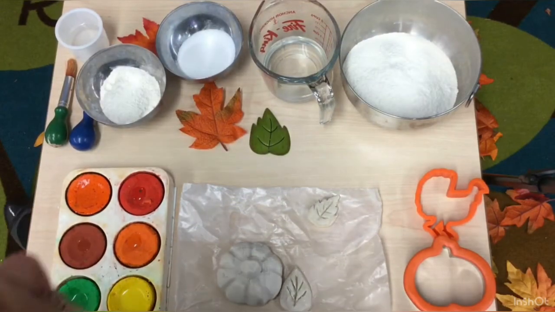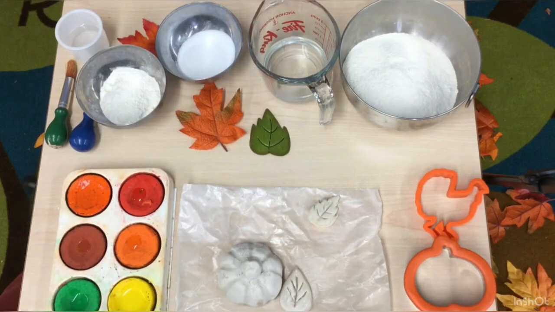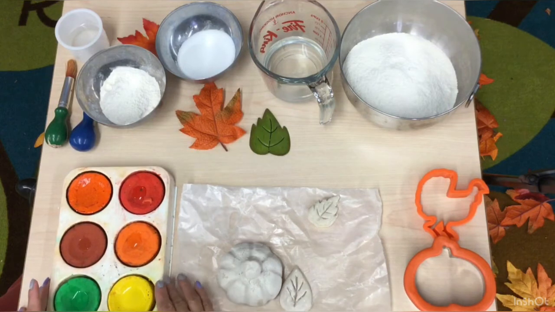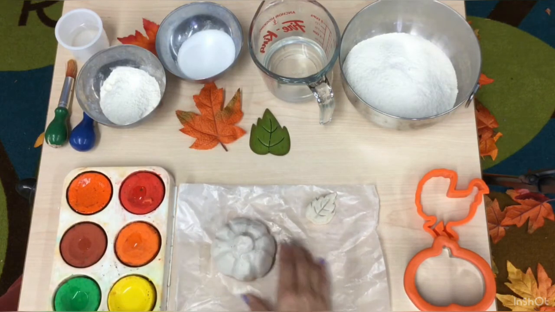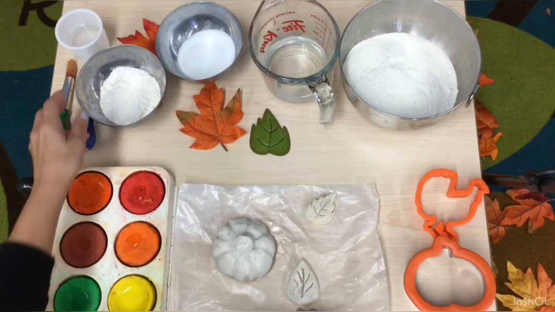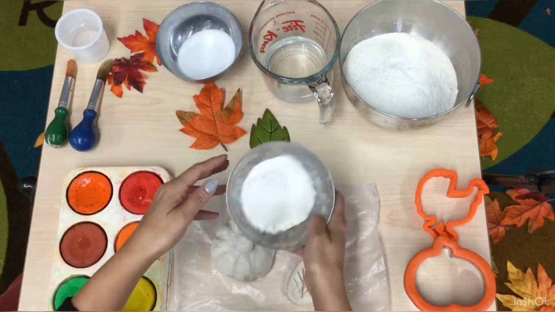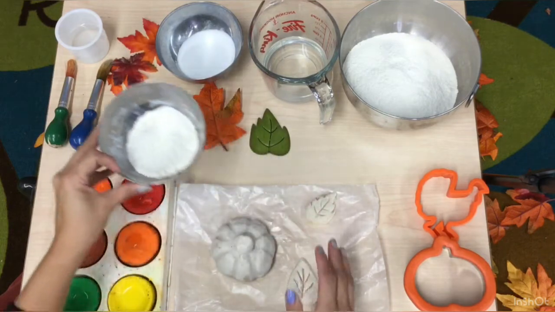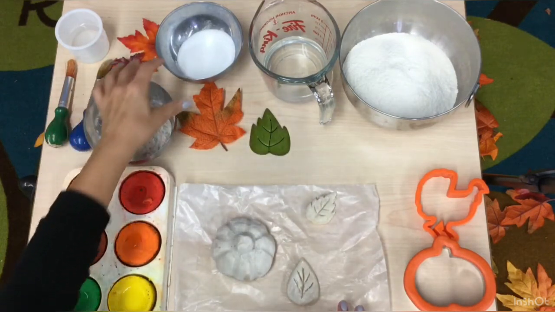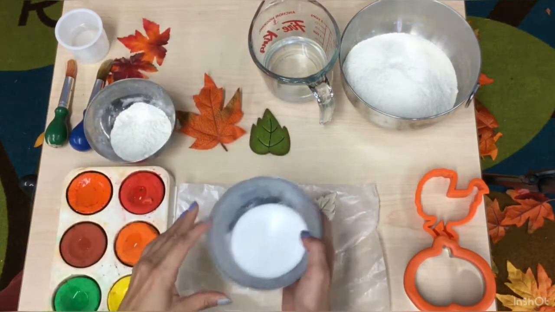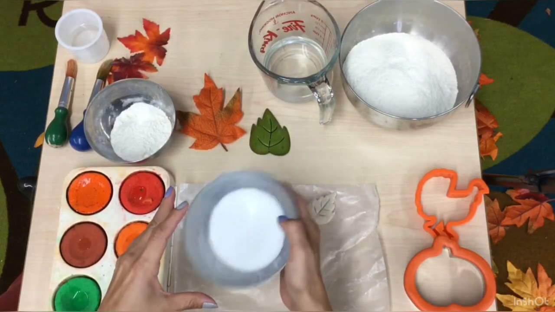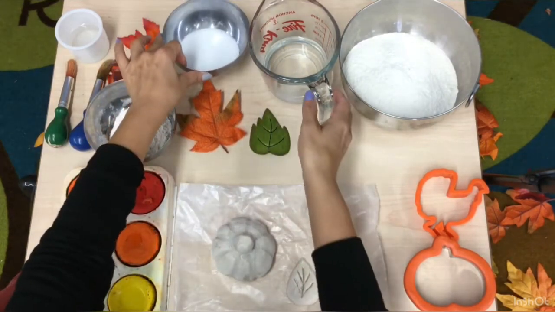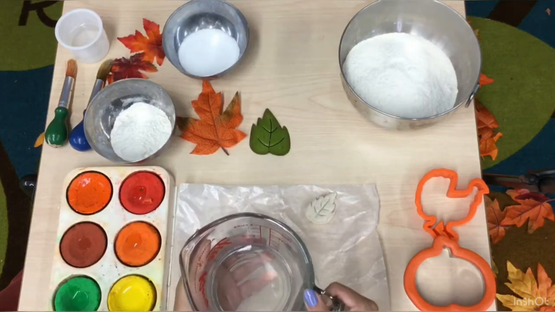Okay, friends, now we're going to do another arts and craft activity. This time we're going to do self-hardening salty clay. And we're going to go through all the different things that we're going to need. We're going to start off with flour. We're going to use 4 cups of flour. We're going to use half a cup of salt. And we're going to have 1.5 cups of water.